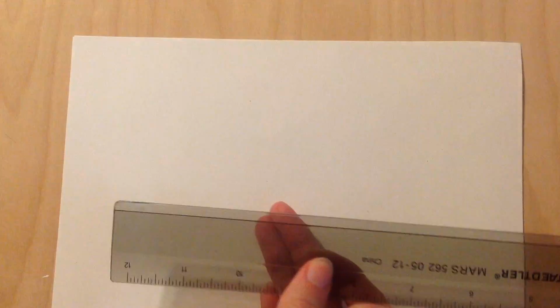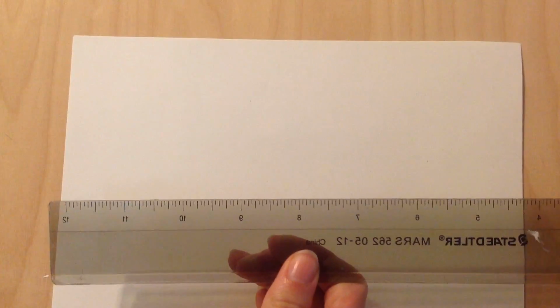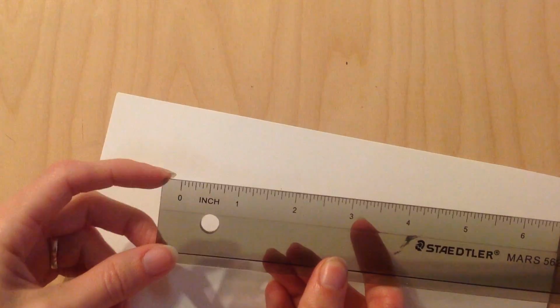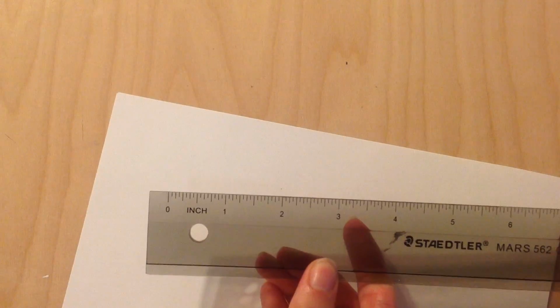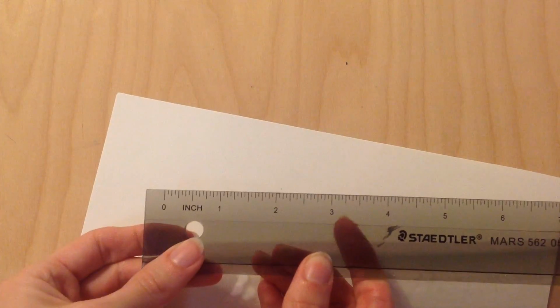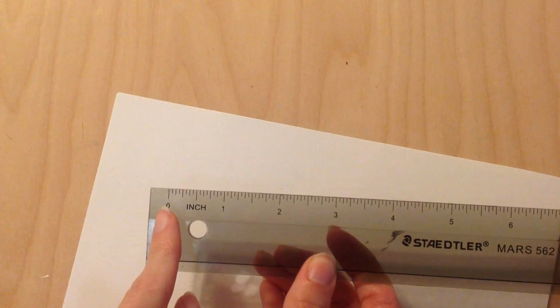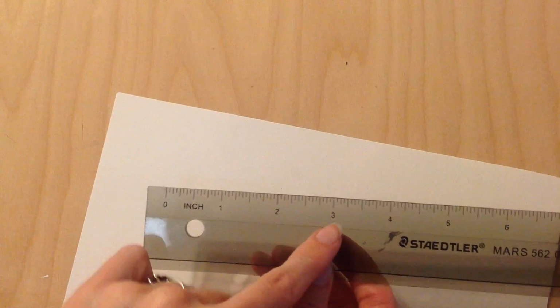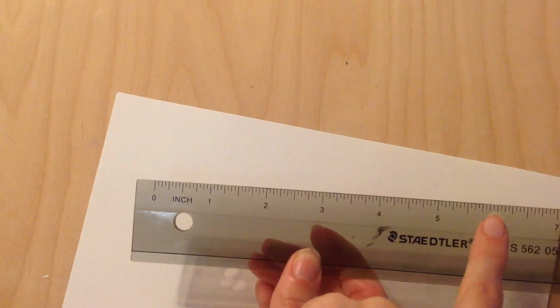For this drawing, you are going to need to know a couple of very simple things on your ruler. You need to know what an inch is, and you need to know what half of an inch is. And these are very easy to find, right? If I want to find an inch, all these number ones here, those are the inches.